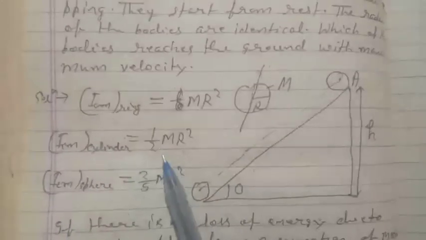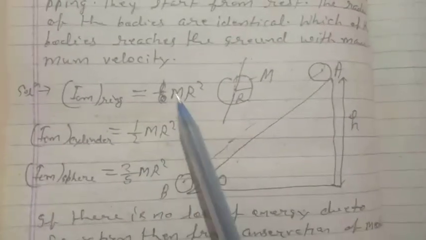Similarly, ICM of the cylinder is 1 by 2 mr square and ICM of the sphere is 2 by 5 mr square. This value has been calculated earlier.